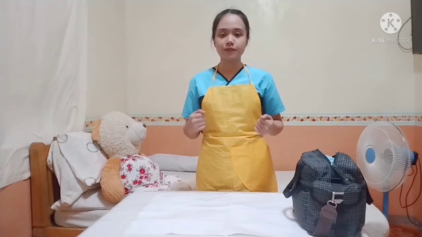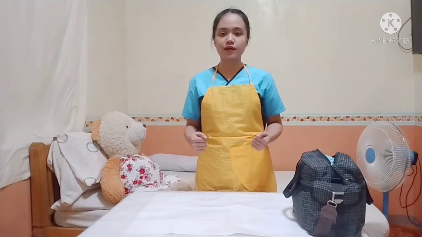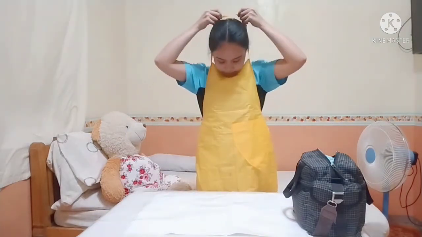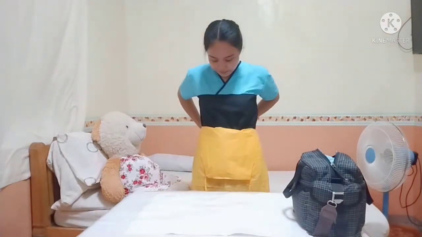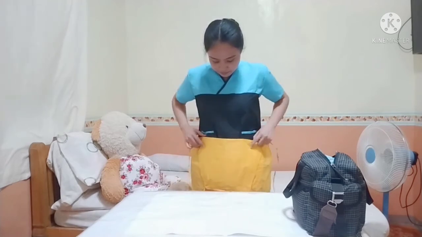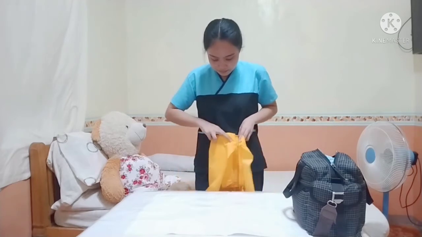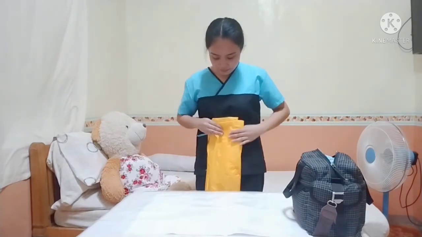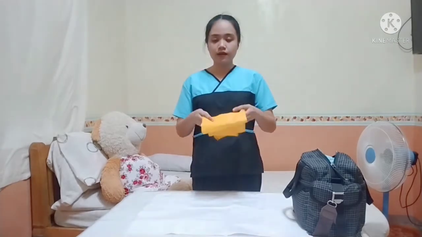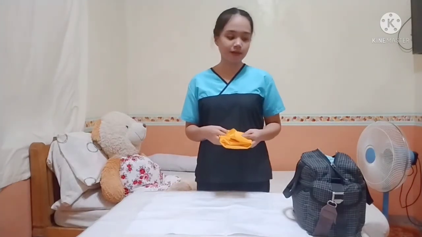And then it should be contaminated side in because para po yung clean side na lang po yung magiging in contact sa clean material sa loob ng bag pag binalik ko na po yung apron. And then placing it over the flaps of my bag para po madaling ulit kunin for the next other treatment.